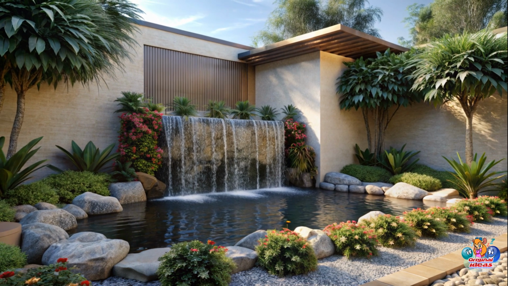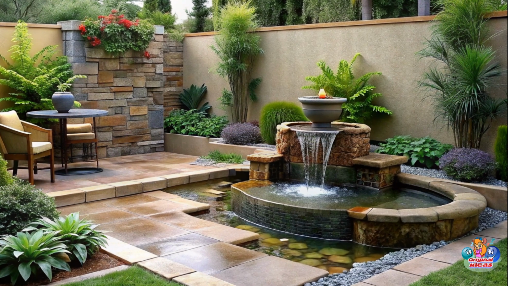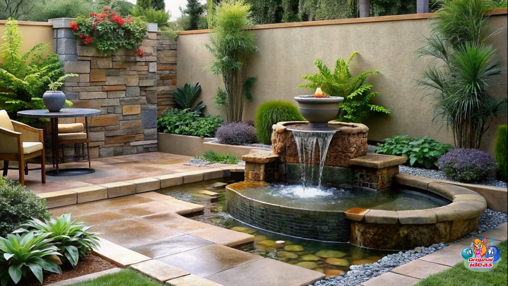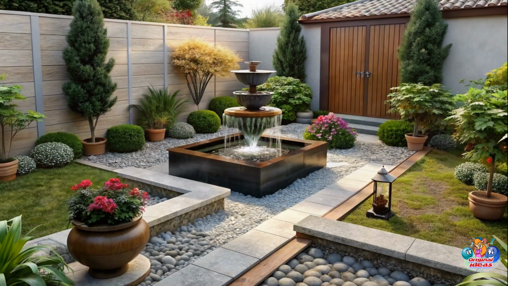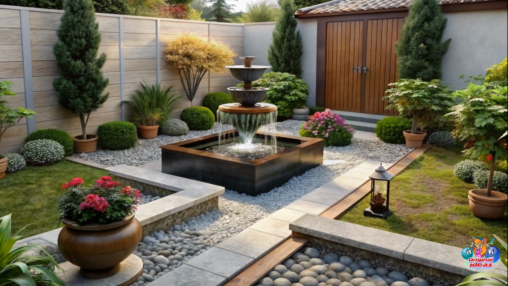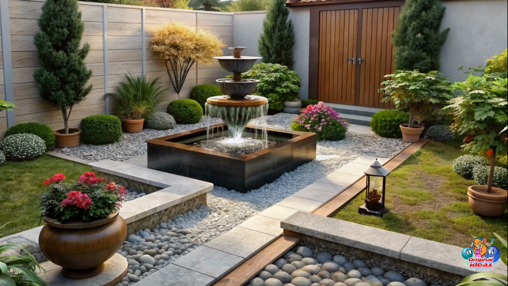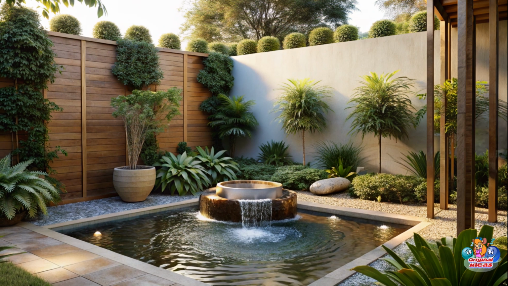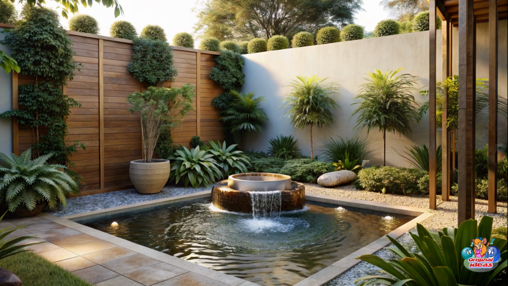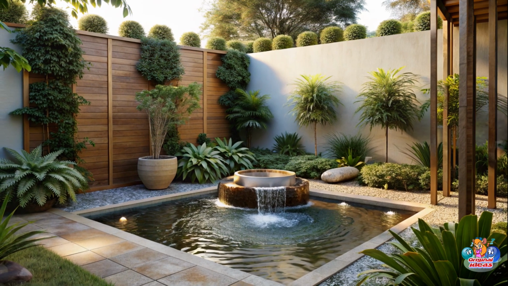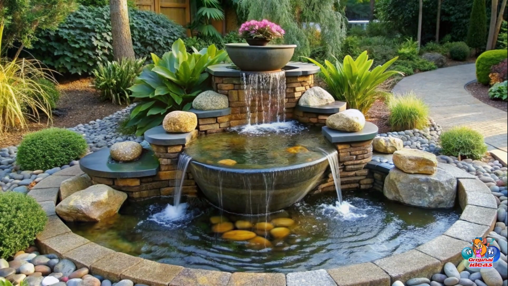Landscaping as a foundation. A well-thought-out landscape plan serves as the foundation for any backyard design. Consider the size, shape, and topography of your outdoor space to ensure a cohesive and visually appealing layout. Garden design ideas.